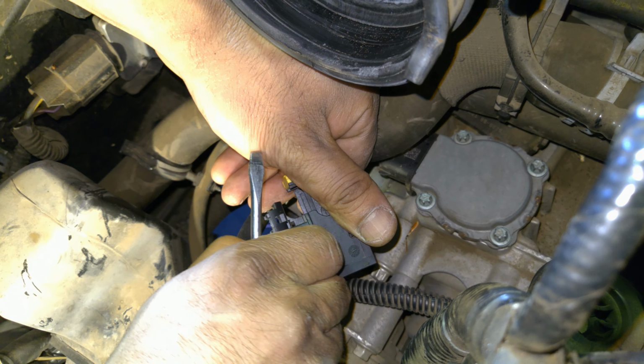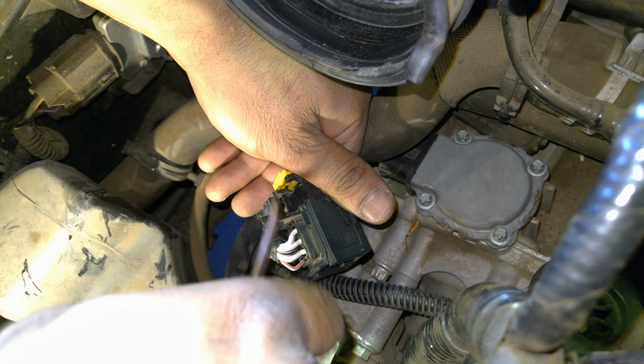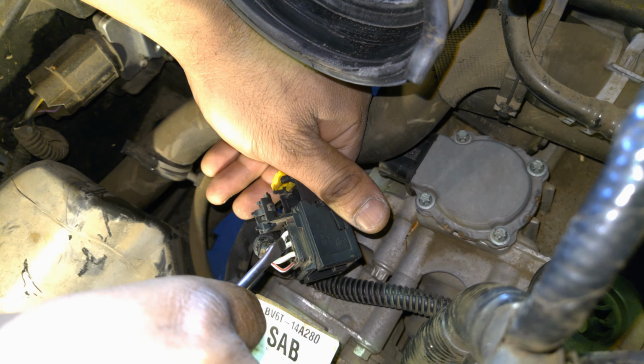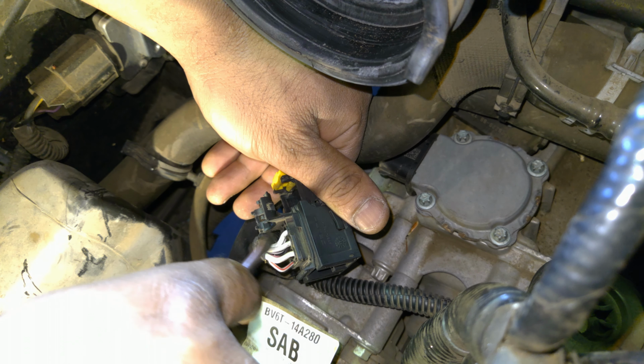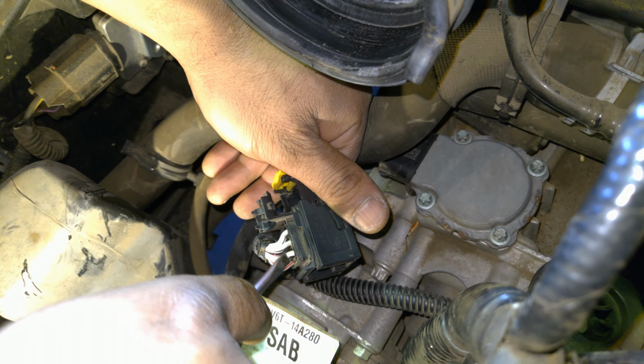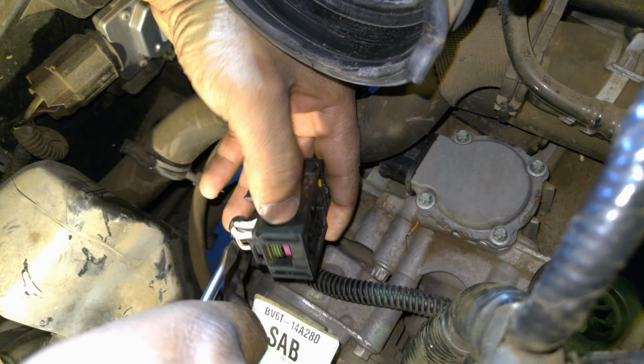So these 3 thick wires are the powers and grounds for the actuator, and I don't really have a wiring diagram, so I'm just going by what I know and experience. I think these 3 power and earth are controlled by the TCM itself.